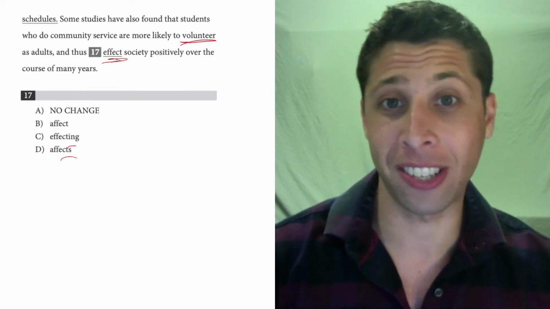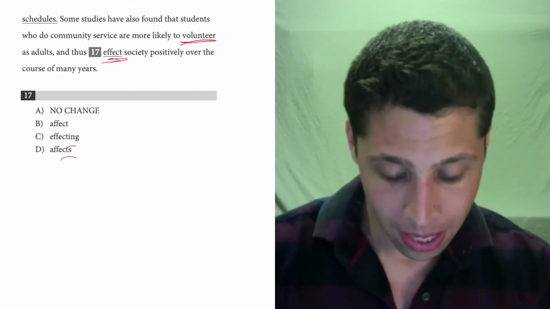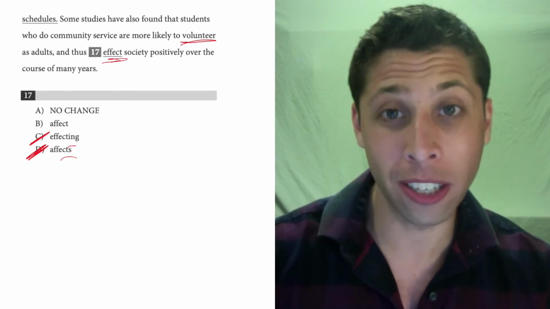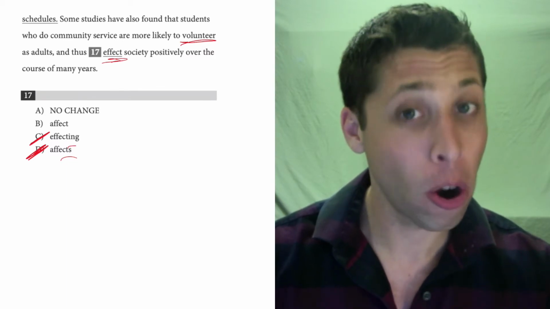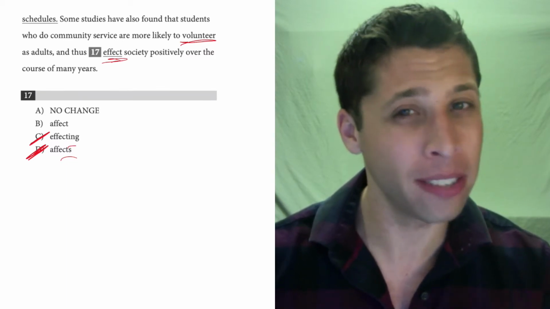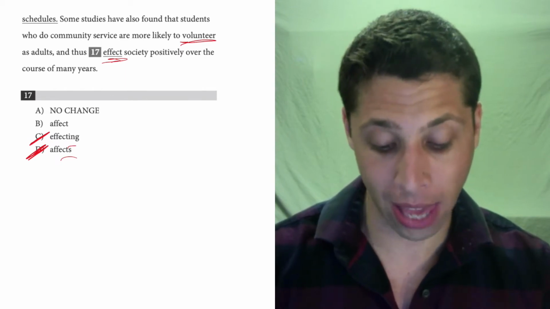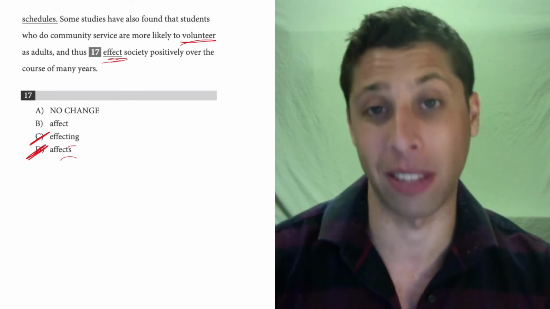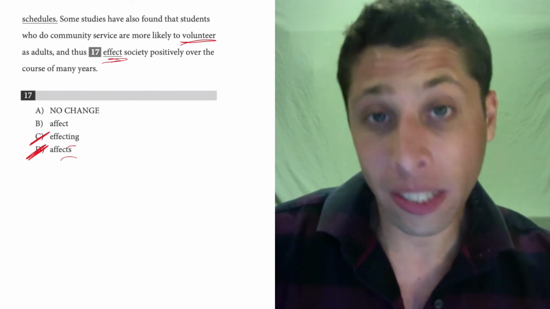Hopefully your brain can just hear that, and you can trust your instincts here and know that C and D sound weird when matched up with the word volunteer. It's harder than usual for these, but there is a little bit of a difference in the way it sounds, and that gets you down to A and B, the really grammatical, harder thing that we have to think about here. So what's the difference between these two words?